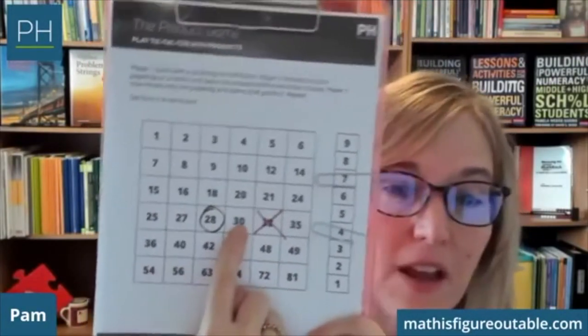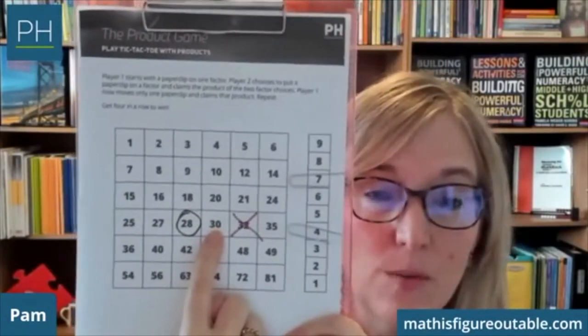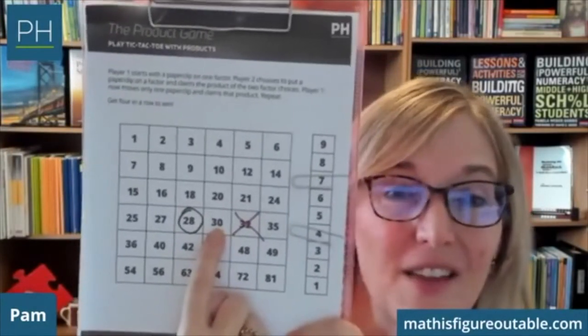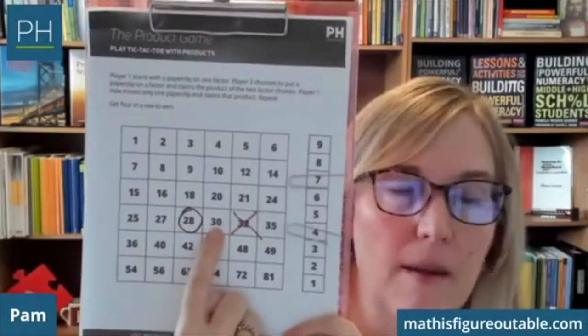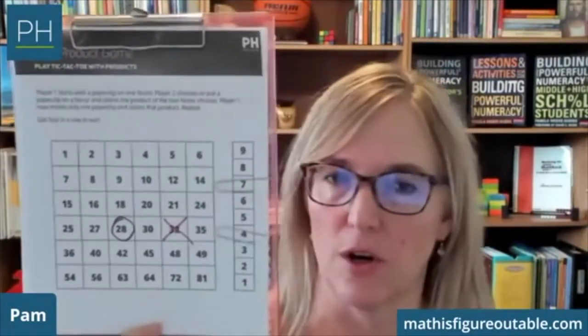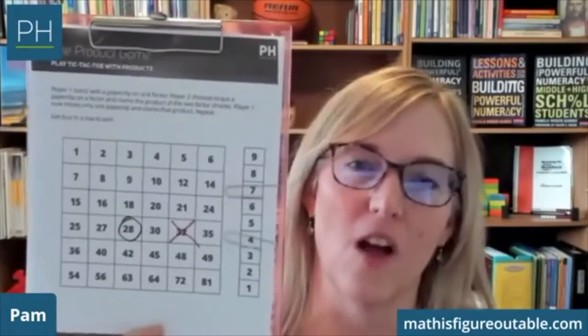And now they have to think, can I? Do I know? Is 4 a factor of 30? Is 7 a factor of 30? And if they're not, then they can't claim that. So what could they claim? And by doing that, they're asking themselves much richer questions than they ever ask when it's just a bunch of flashcards. They're getting a lot of practice with a lot of facts.